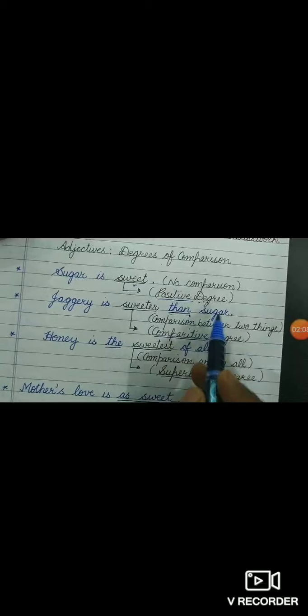And did you notice the word than? Remember, whenever we are comparing 2 things, to make a sentence, we use than to compare. Jaggery is sweeter than sugar. So you need to use than to compare 2 things.